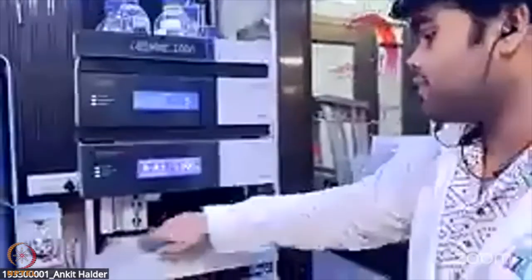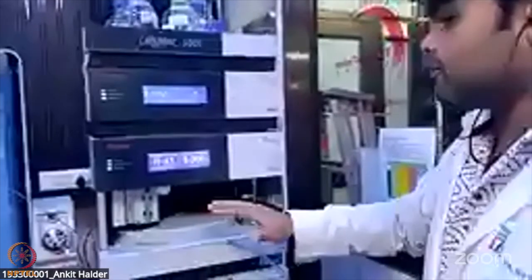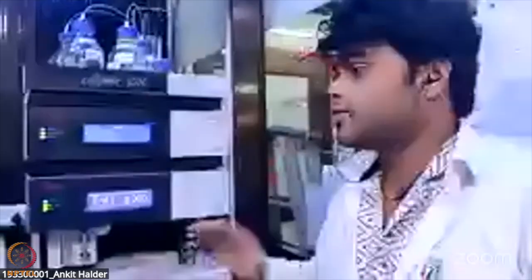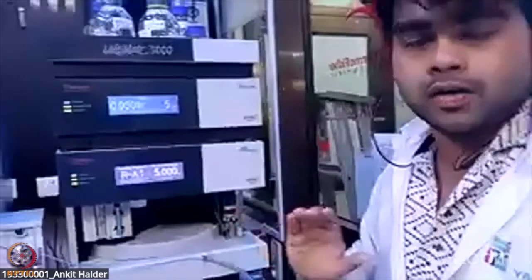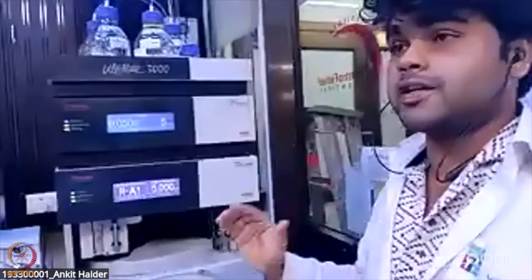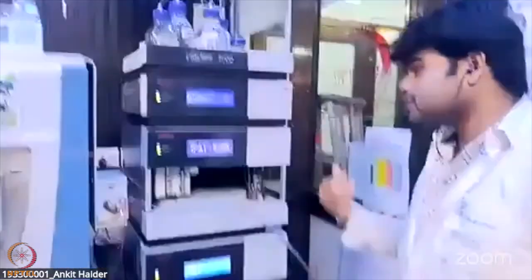One of the most important technical features is that it has a lot of wash ports. It will get rid of any kind of contaminants, and it will also get rid of any kind of carryover coming through the sample while the sample acquisition is happening.